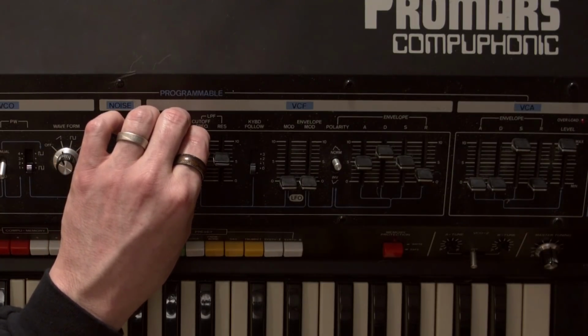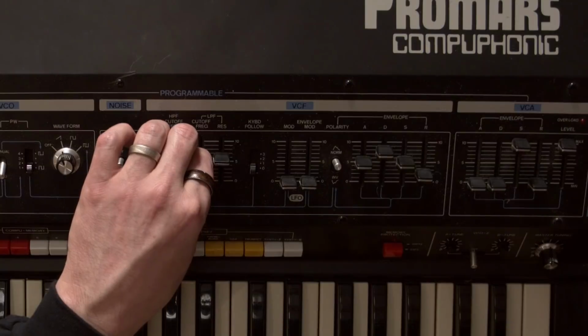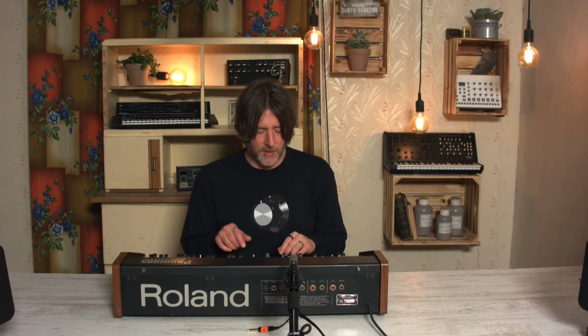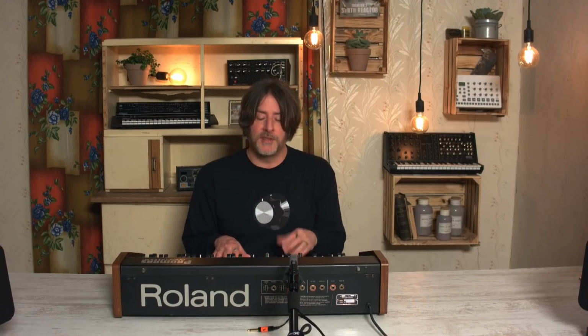Is it just me, or is that kind of a distinctly Roland-y sort of filter? I don't have the information about which filter this is, or whether it's the same filter structure that was used in later, more popular Roland stuff, so maybe it is, because it kind of reminds me of that.